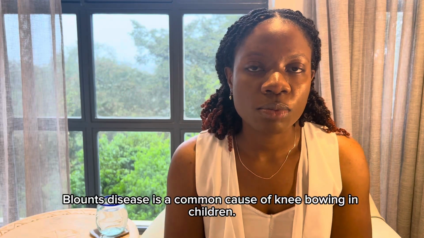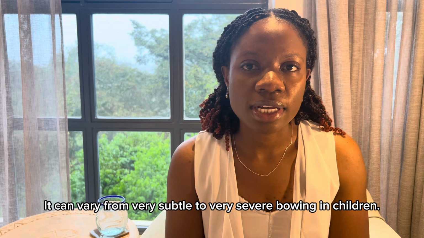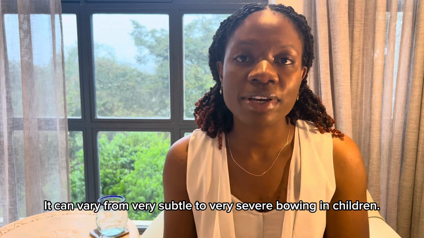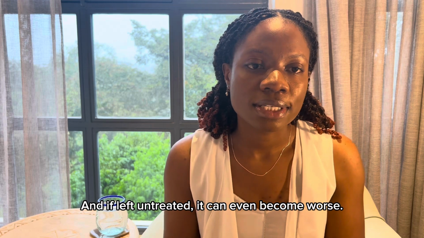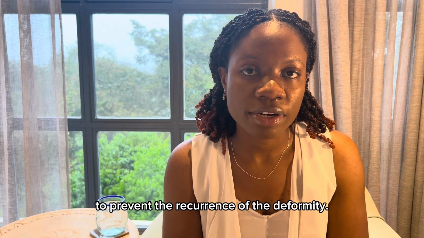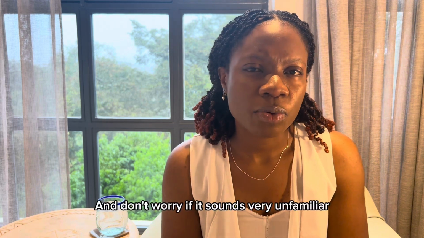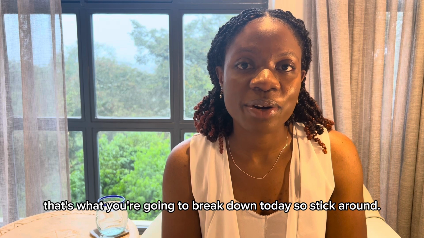Blounts disease is a common cause of knee bowing in children. It can vary from very subtle to very severe bowing in children. And if left untreated, it can even become worse. So today I'll tell you about how I treat these children to prevent the recurrence of the deformity. And don't worry if it sounds very unfamiliar, that's what we're going to break down today. So stick around.